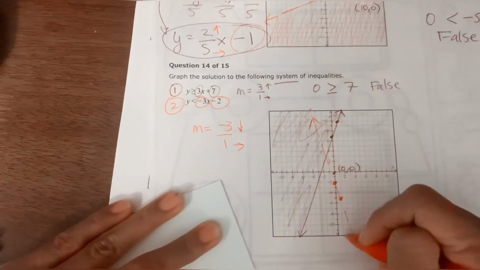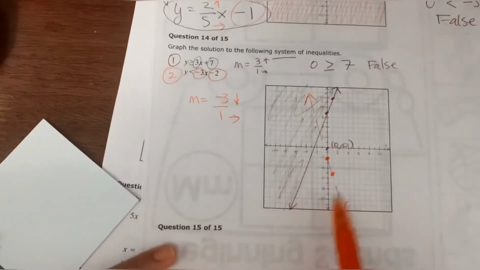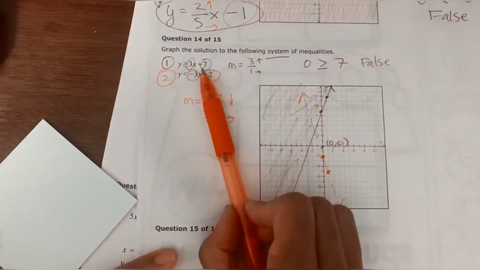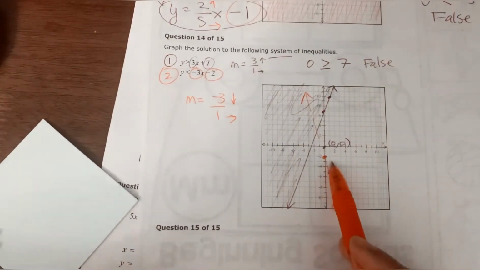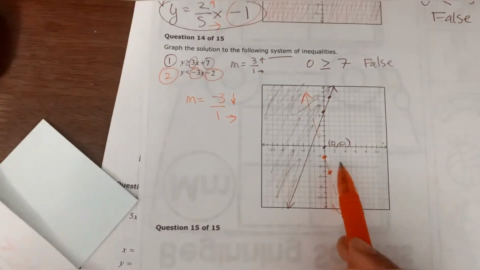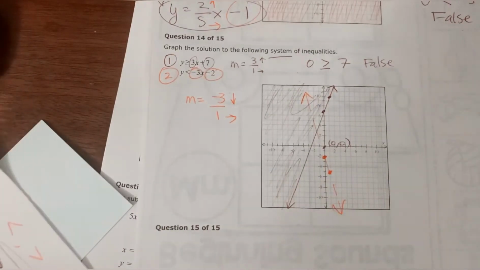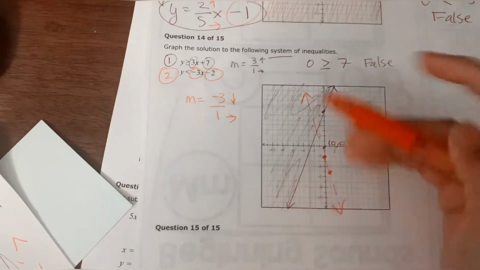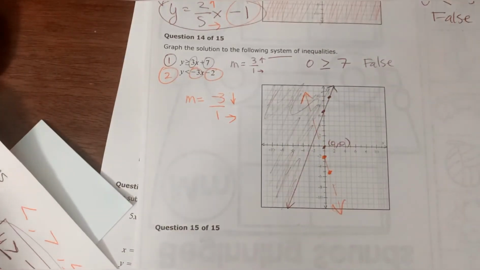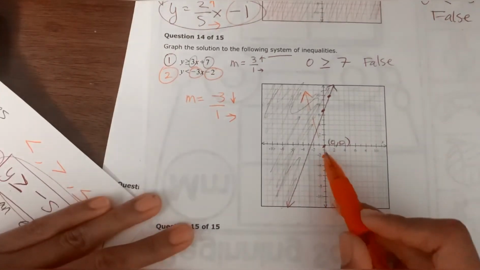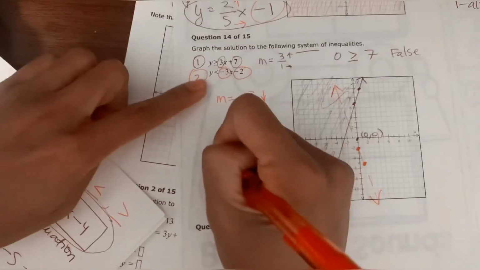So when I draw a dotted line, it's going to look something like this. Here's my dotted line. And again, I'm going to ask myself, do I shade the left side of the red line or do I shade the right side? So I'm going to go ahead and, let me just make sure I'm doing this right. So I'm going to go ahead and test 0, 0. 0, 0 is to the right of the line. So let's see what happens when I test it to the right of the line. So the right side of the line, 0, 0, plug it in.